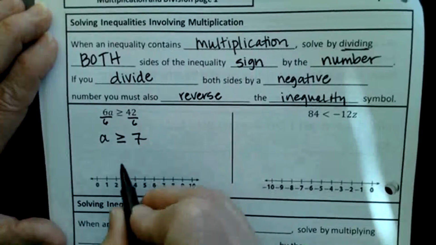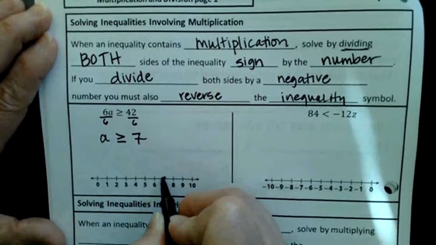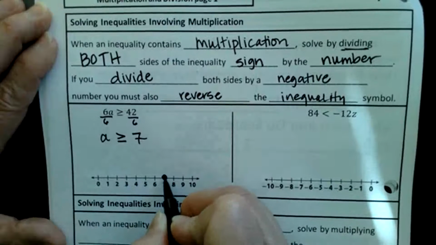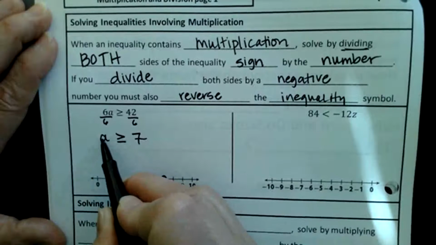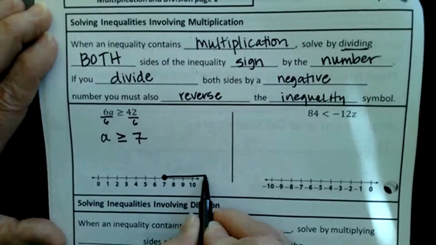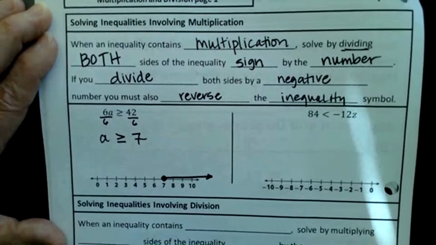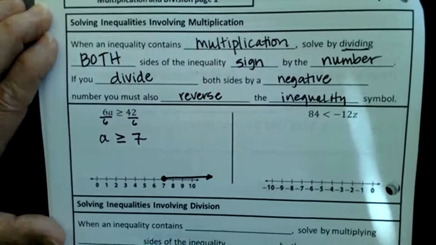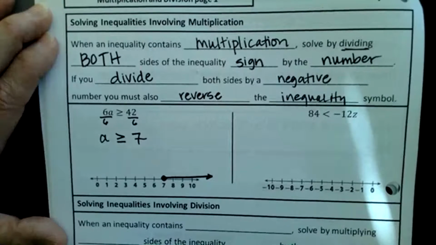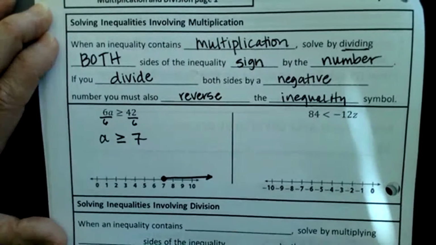So we're going to graph that. Because of the equal sign, I'm going to use a closed circle. And then the greater than side, the open side, is pointing towards the a. So I want all the numbers greater than or equal to 7. Okay? Now, let's do this when we have to divide by a negative number.